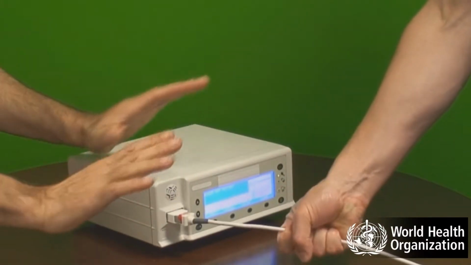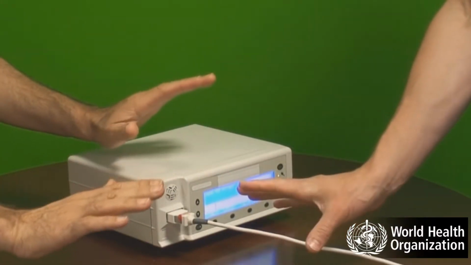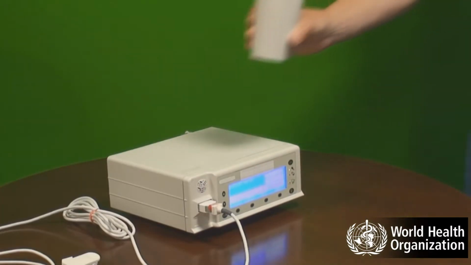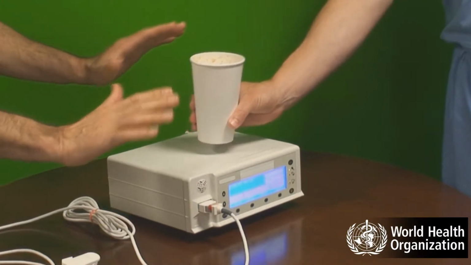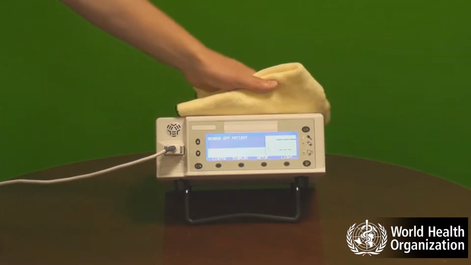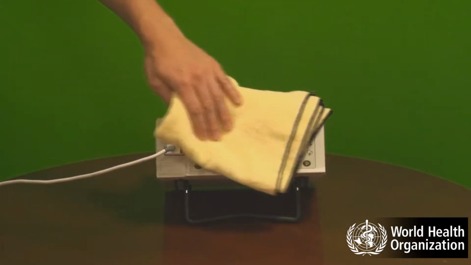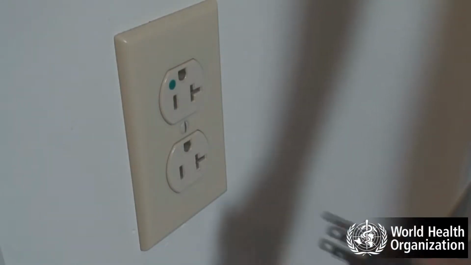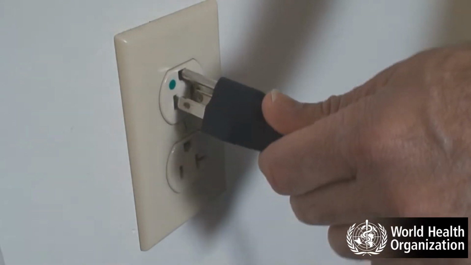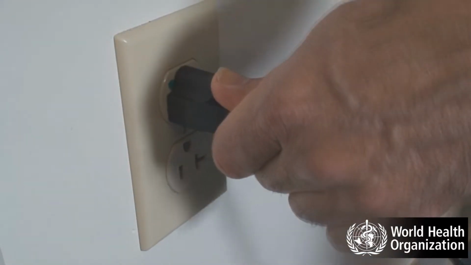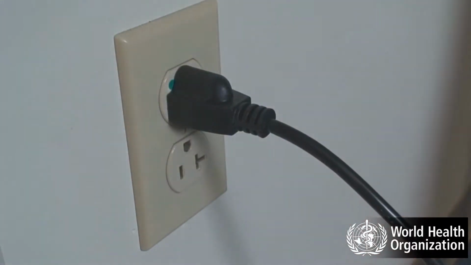The monitor is delicate. It is sensitive to rough handling, excessive heat, and exposure to liquids. The monitor can be cleaned by gently wiping with a damp cloth. When not in use, it should be connected to an electricity supply to ensure that the battery is fully charged.